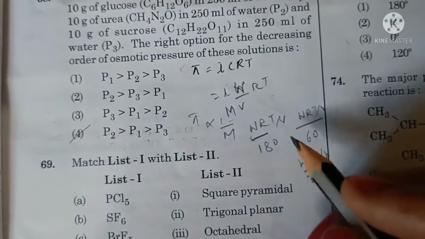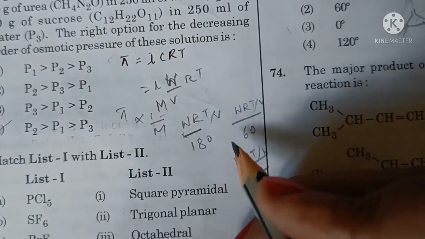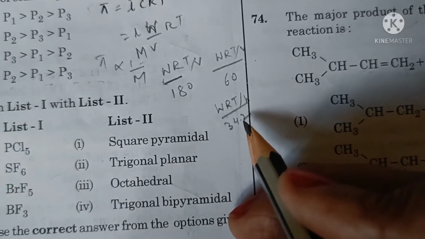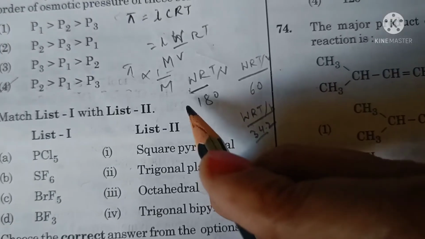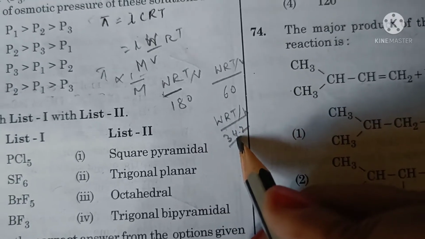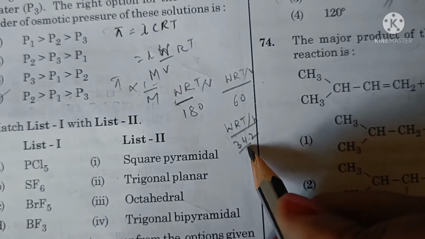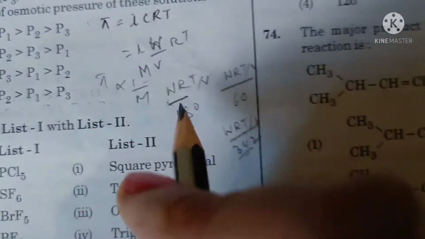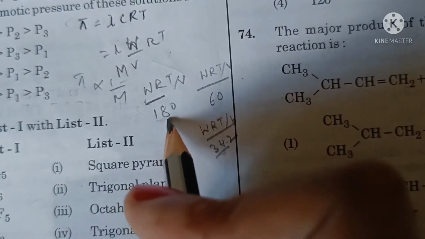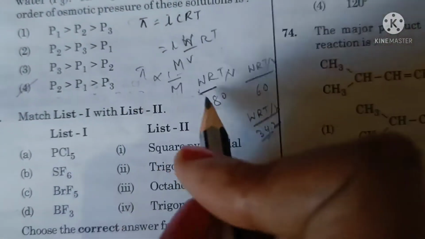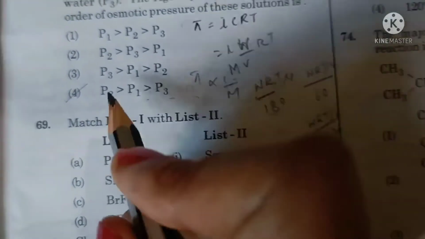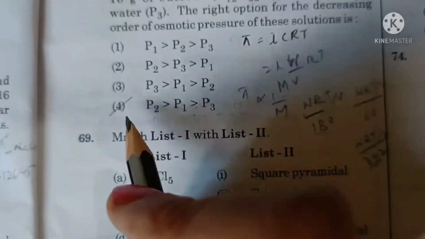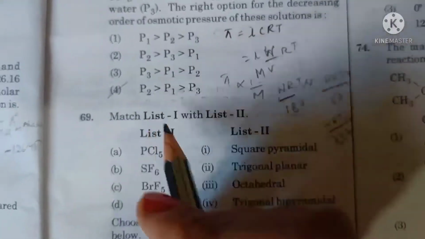So we just put the values of molar masses of glucose, which is 180, urea 60 and sucrose 342. So higher the molecular mass, lesser will be the osmotic pressure. So for the third case, the pressure will be the least. So P3 is the smallest, and then after that this will have a better value than P3. So this is glucose, so P1 comes here and P2 here. Option 4, P2 is greater than P1 is greater than P3, is the correct order of osmotic pressure.